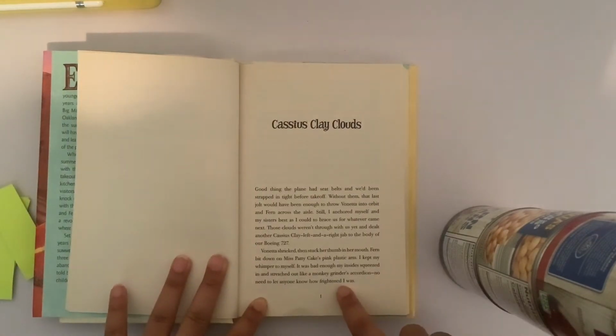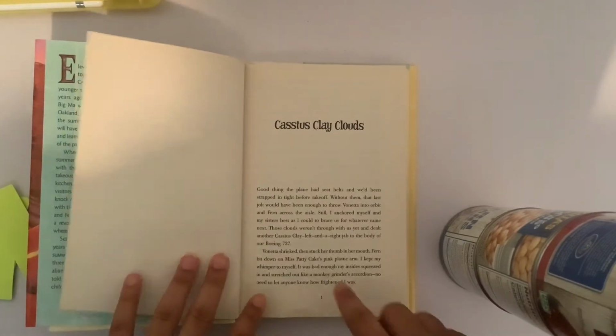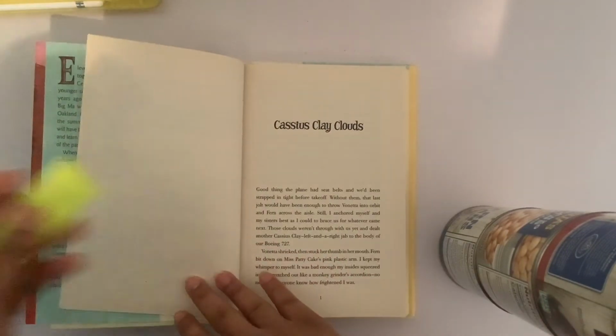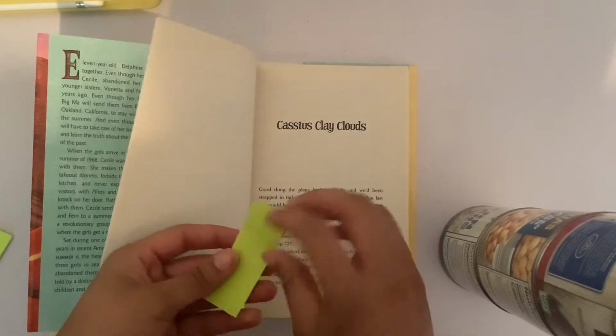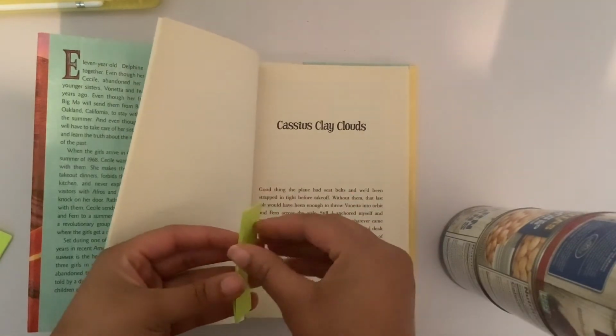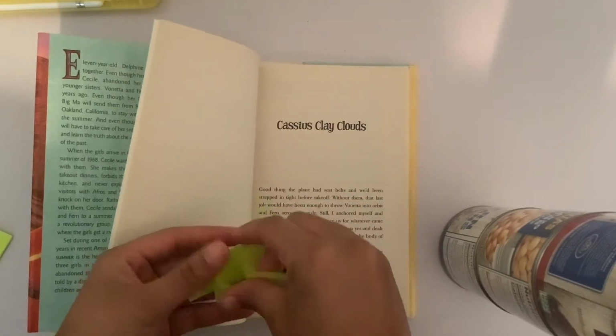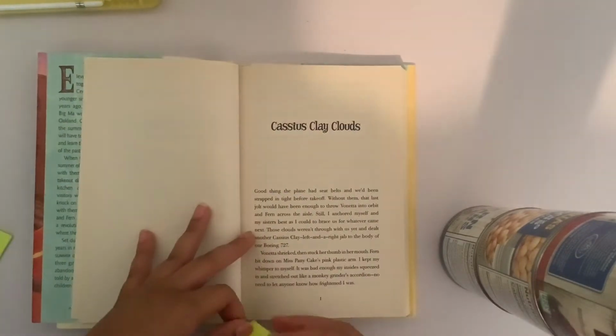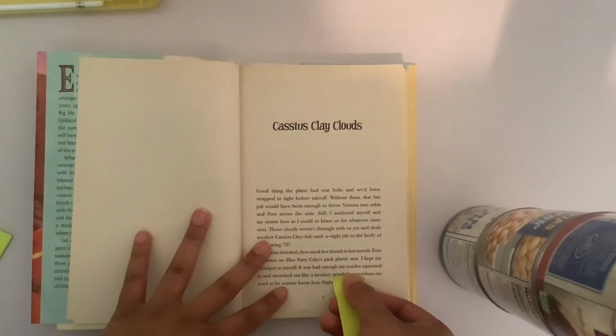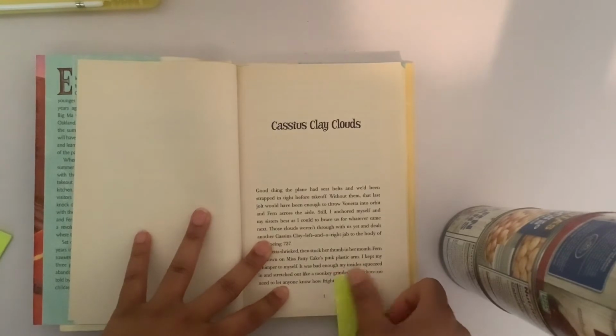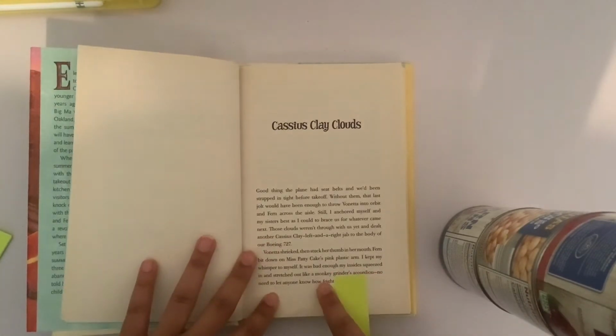Ooh, reading right there, I can tell that the narrator is frightened, but I've never heard of this word, monkey grinder's accordion. So I'm going to take one of my thought tracks and mark that so that later I can go back and try to figure out what that means. But I can tell, based on what I read around those words, that it has something to do with being nervous or frightened.